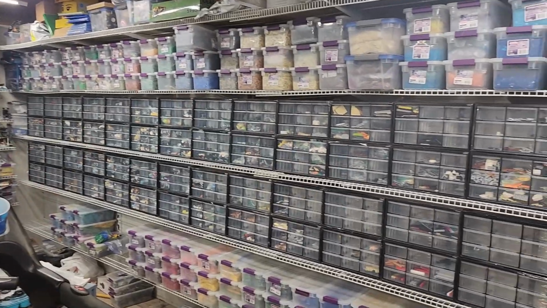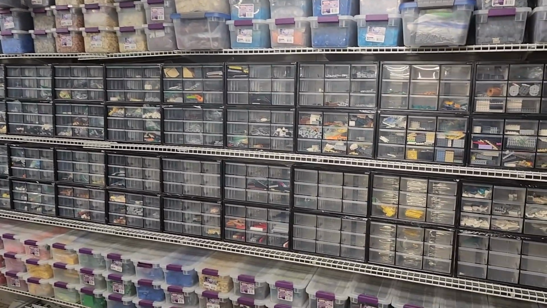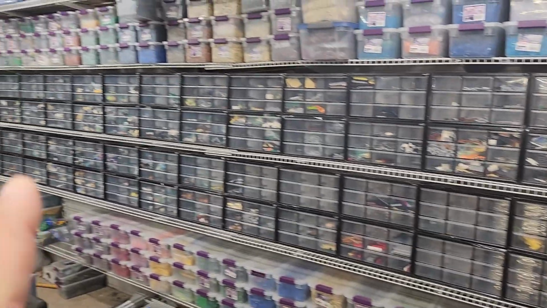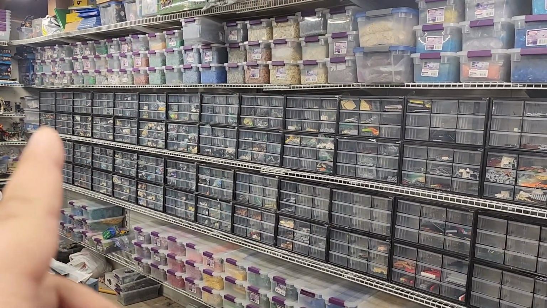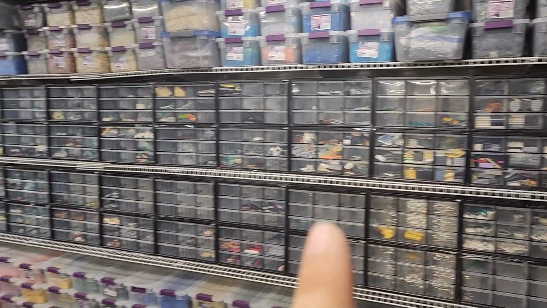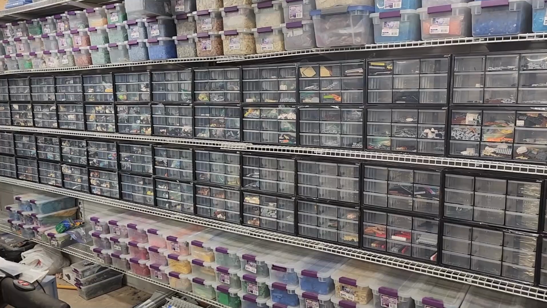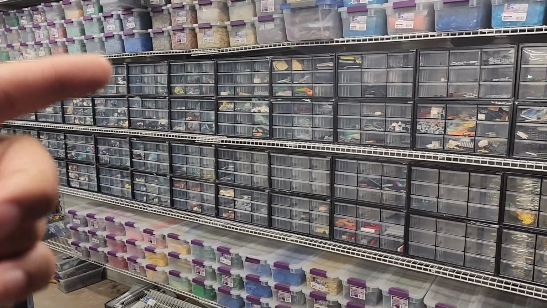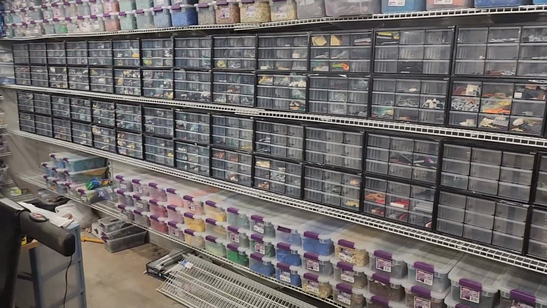All right, guys. As I always say, I'm super excited about the progress of what we've done in the past videos. As a recap, we currently have 72 of these 9 drawer cabinets. So you guys can do the math: 72 times 9. That's how many drawers we currently have on the wall.